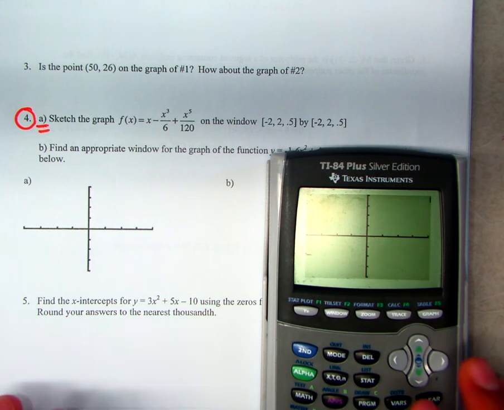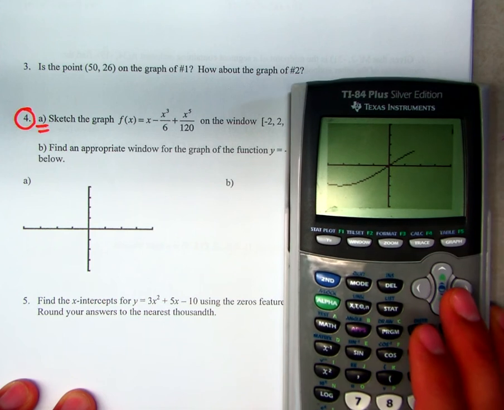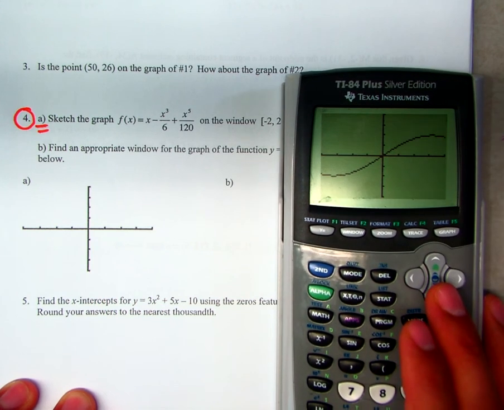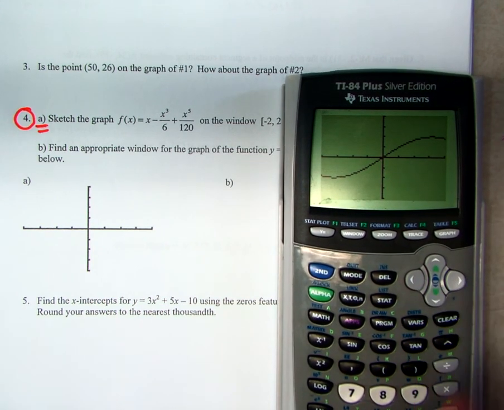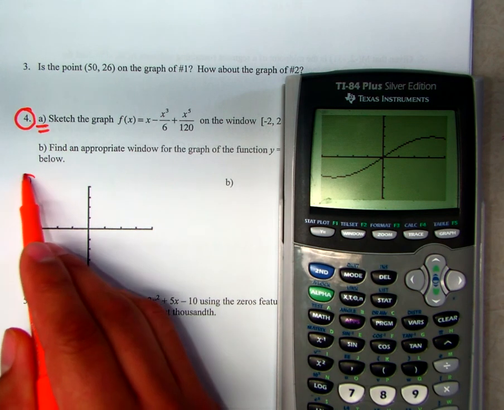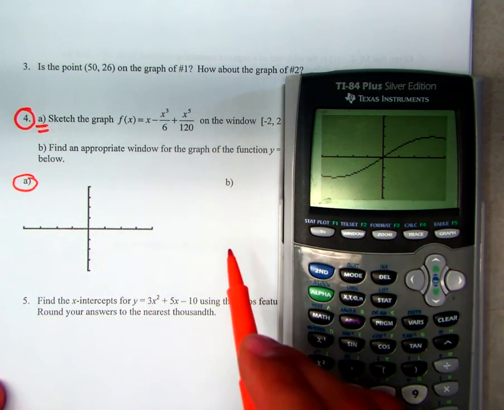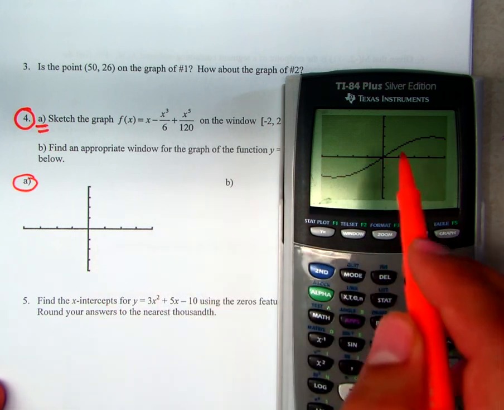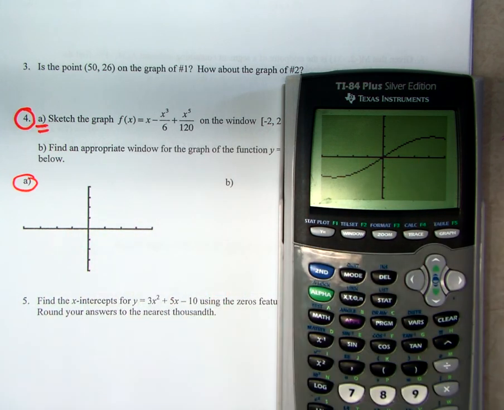So after you change your window settings, it should look something like this. Is everybody seeing that? Okay. If you look at A on your packet, this is the exact same thing as what's on there. So now you can kind of use your best judgment here and draw a sketch. That's actually one of the things we needed to do, so you can do that. Yes?